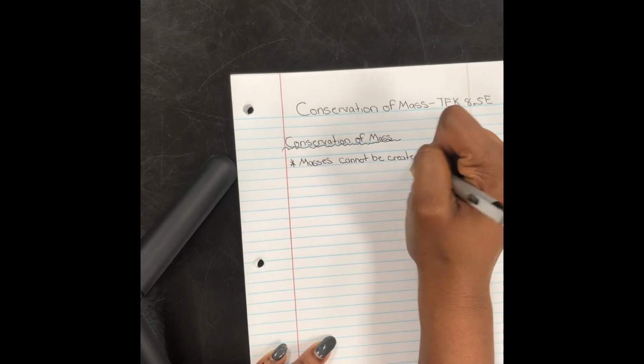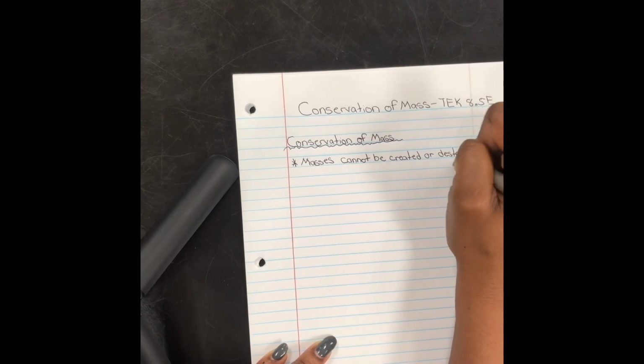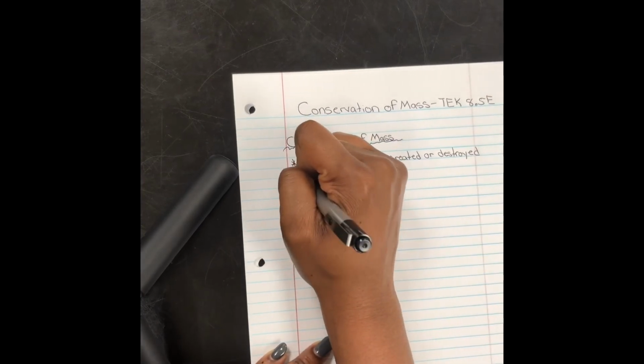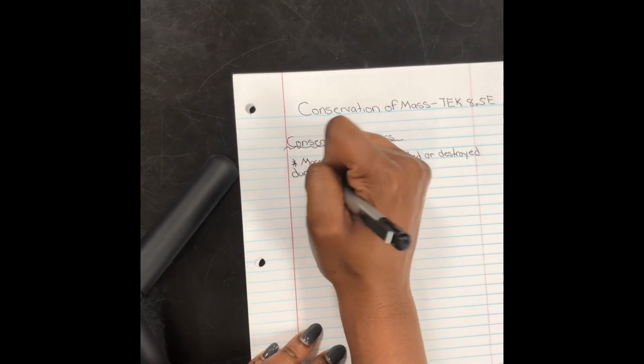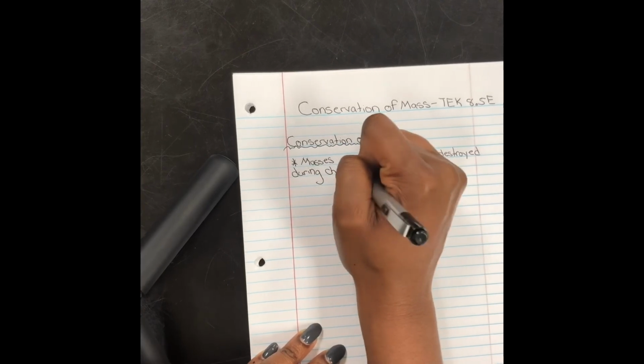They cannot be created or destroyed during chemical reactions.